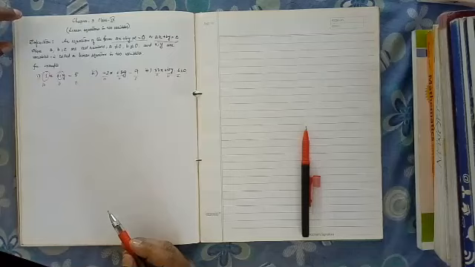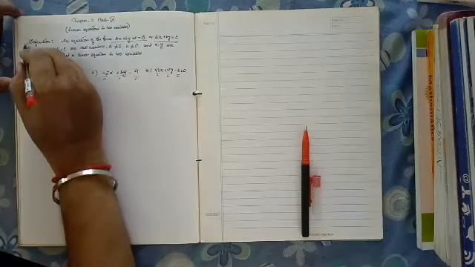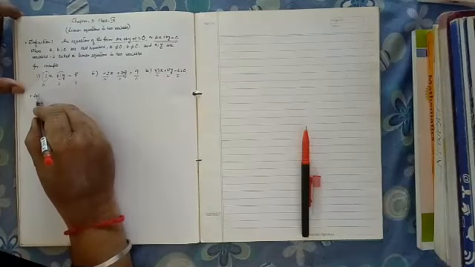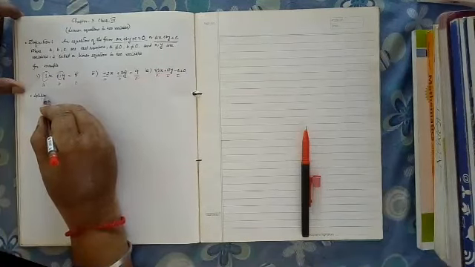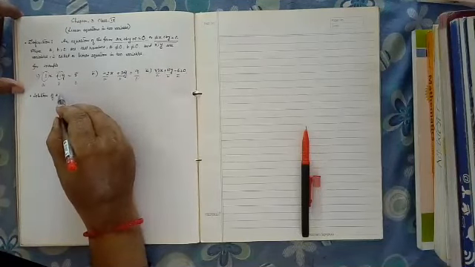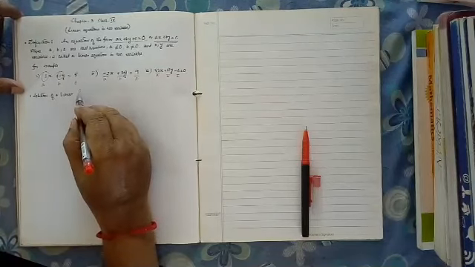Now, solution of a linear equation. Next we are going to learn the solution of a linear equation.